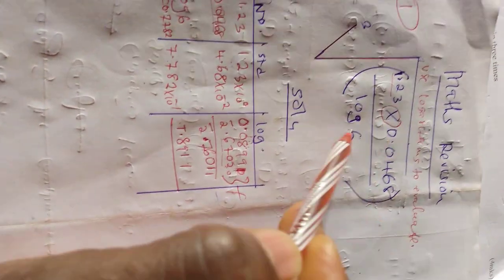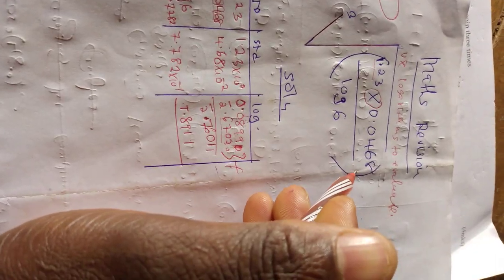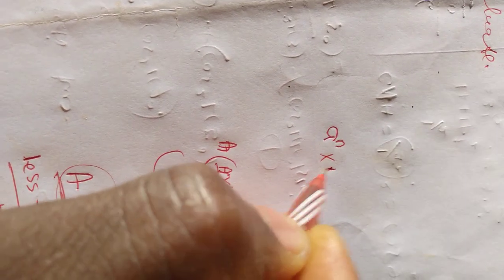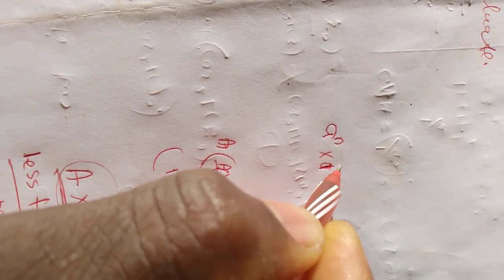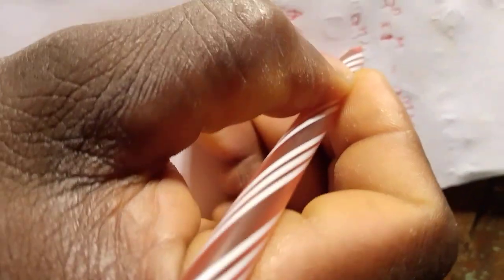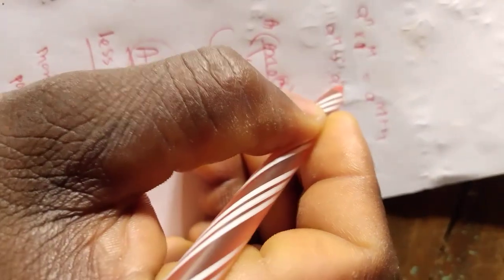Now, at the first case we added, now we are dividing under the laws of logarithms. When we add, like now you have a raised to the power of n times a raised to the power of m, in this case we add the powers. But now, if we have a raised to the power of n, you divide a raised to the power of m, we subtract the powers, and this is what we are going to do.